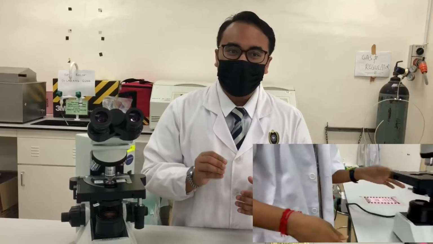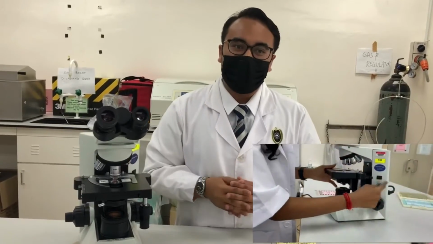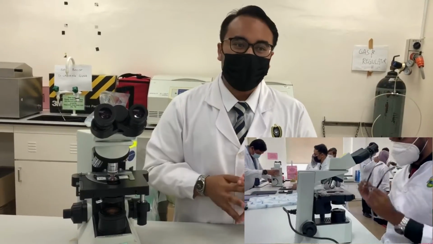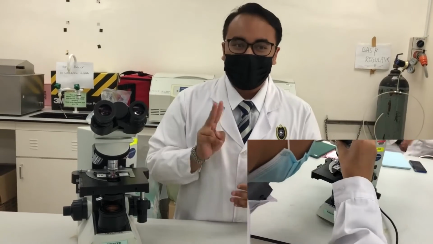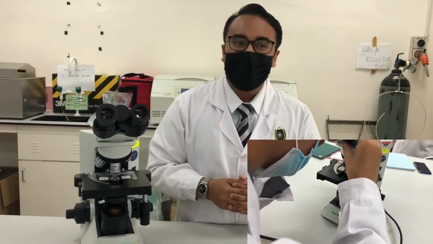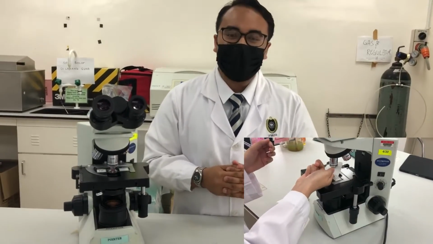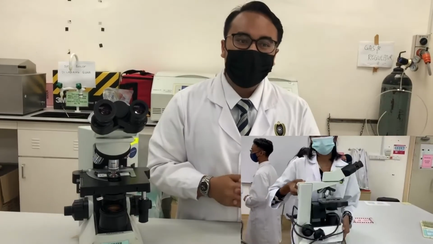Today, we would like to share with you all about handling microscopes. So now, we will discover the 5 steps to handle the microscope. The first one is setting up the compound microscope. Second, focus on the specimen. Third, using oil immersion objective lenses. Next, cleaning of oil immersion. And the last one is storage of the microscope. Now, let's go and see it.